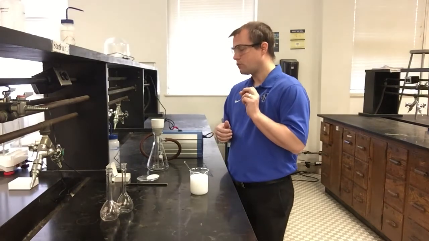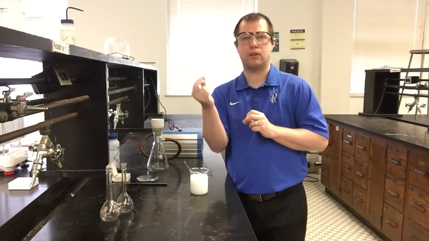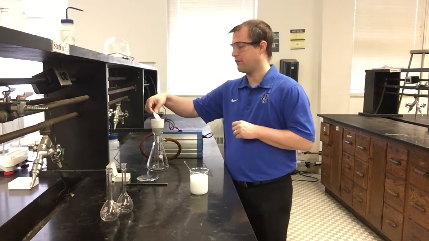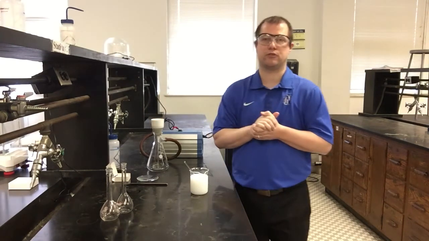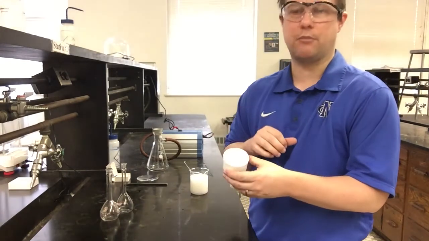And so what I'm going to do, I have a pre-weighed piece of filter paper. It's a much smaller piece of filter paper than what we had used the last time we did a filtration. And that's because this filter paper is going to fit exactly into my funnel here that I'm going to do my filtration in. And so I pretty much exactly fit my filter paper down in my funnel.